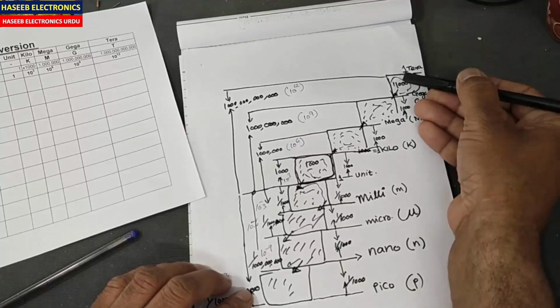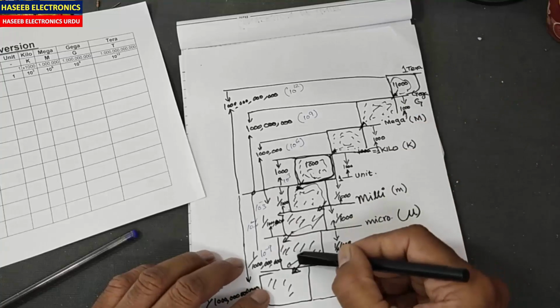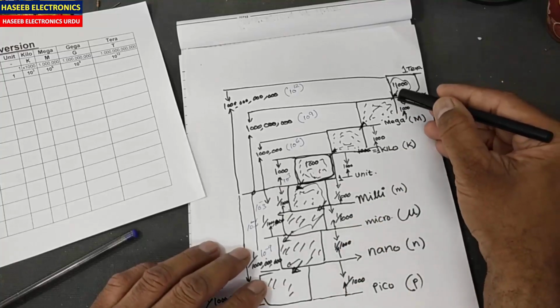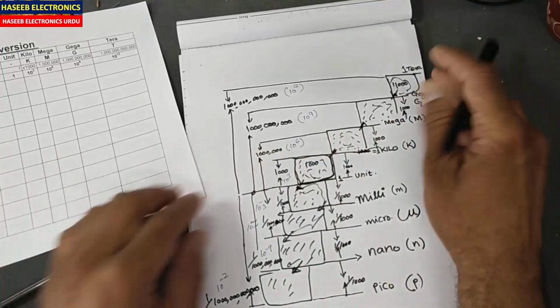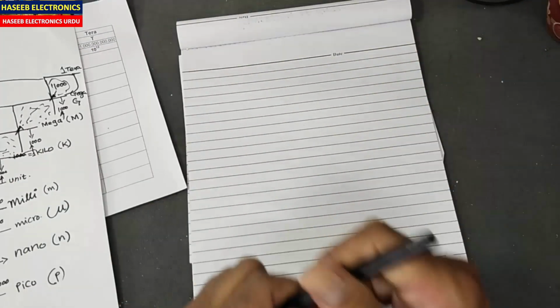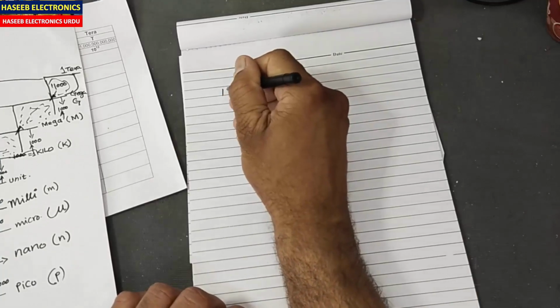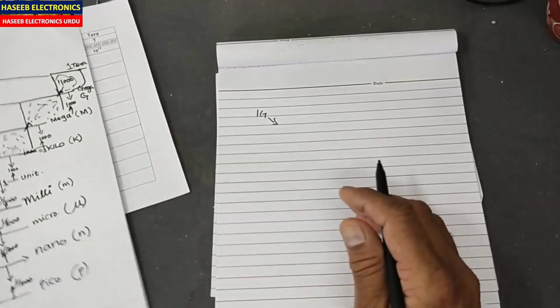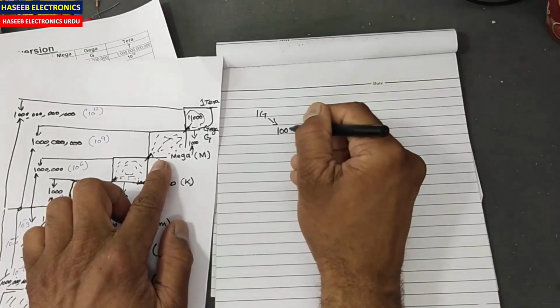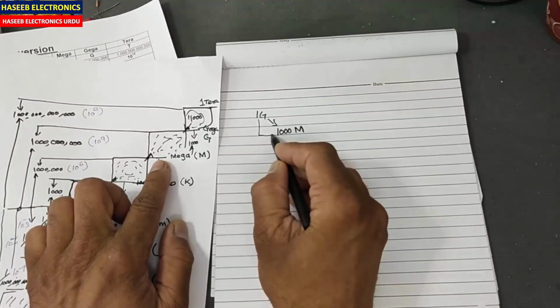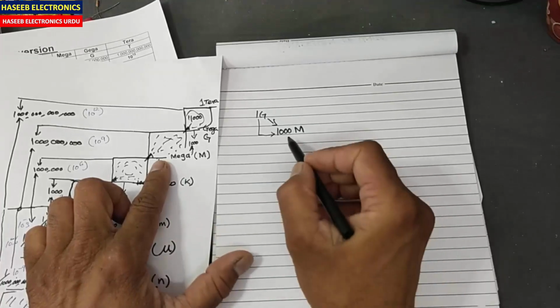When we want to come upstairs to downstairs, we will multiply. If we have 1 giga, looking at this structure, we have 1000 mega. From this point to this point, 1000 mega.